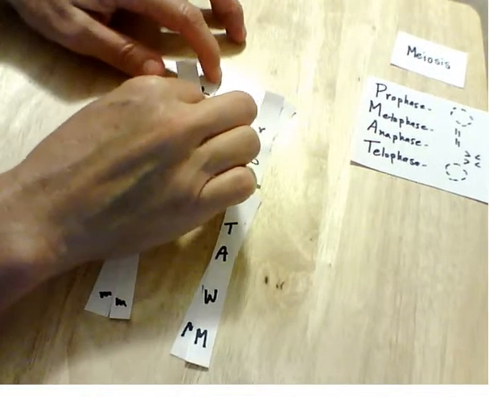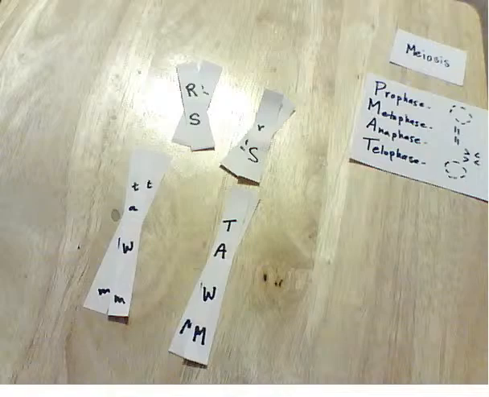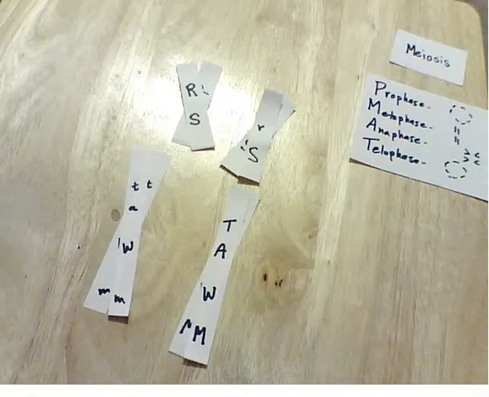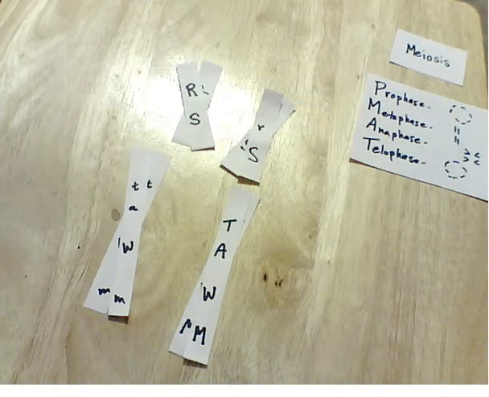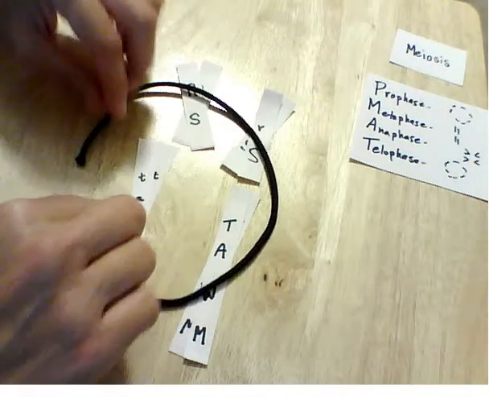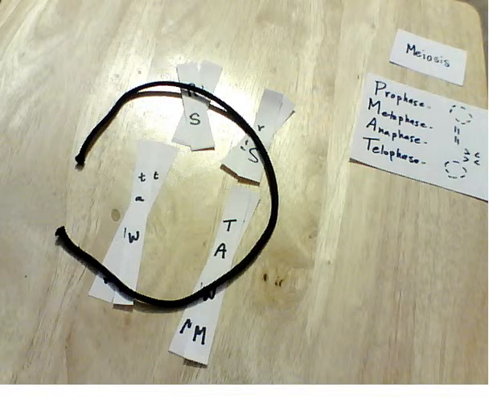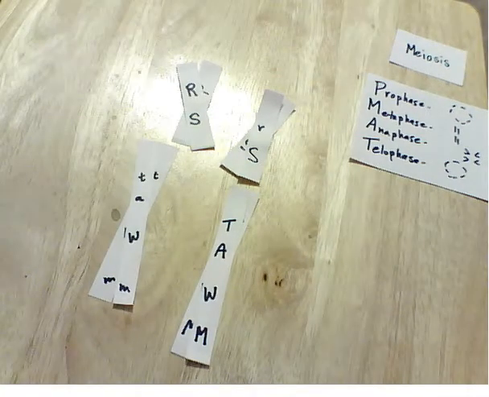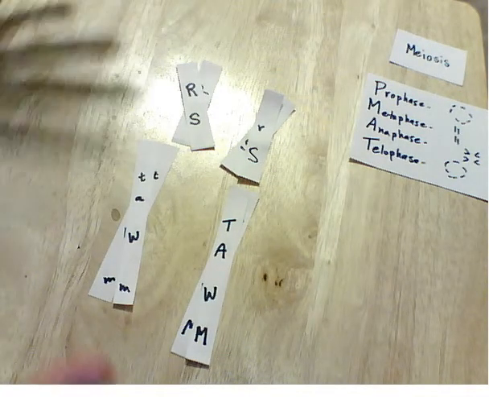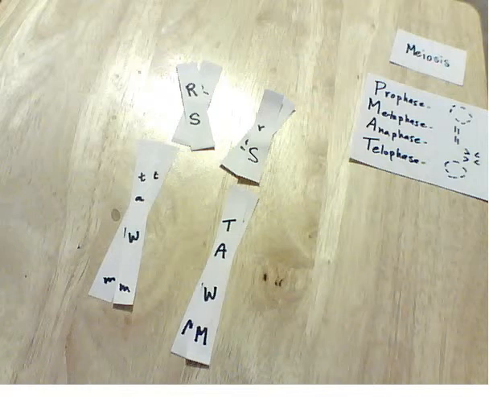DNA replication happens right before cell division. So during prophase, and I remember this as PMAT, we're talking about a eukaryotic cell, and the DNA is inside the nucleus in a eukaryotic cell. During prophase, the nuclear membrane disappears. So now you have the DNA, and we're still inside the cell membrane.